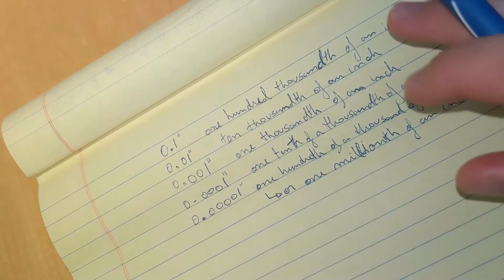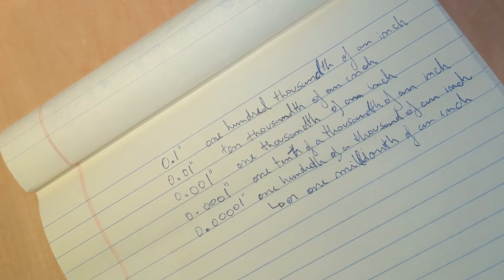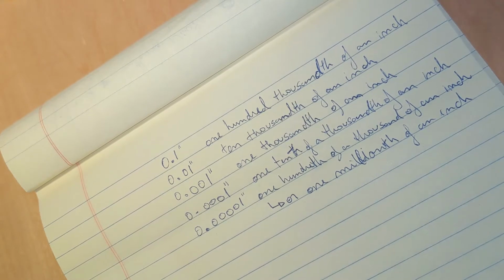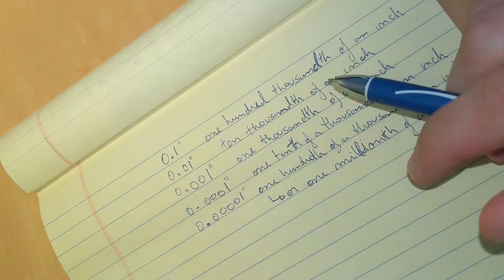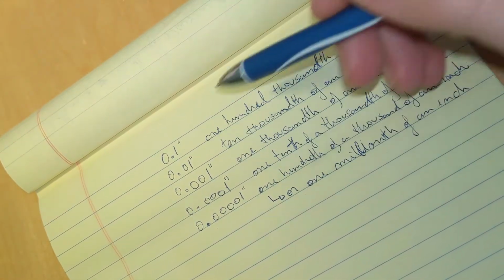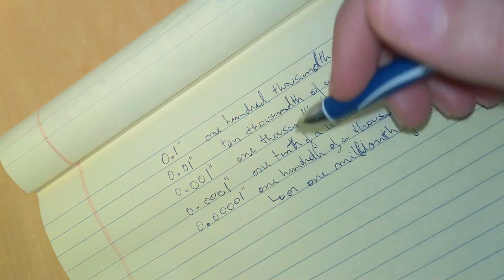So this video is about thousandths of an inch. It's very normal, very regular nomenclature used in machine shops and in engineering in general. Whenever you're manufacturing something, it's very common to use the thousandth of an inch measurement. And what does this mean?